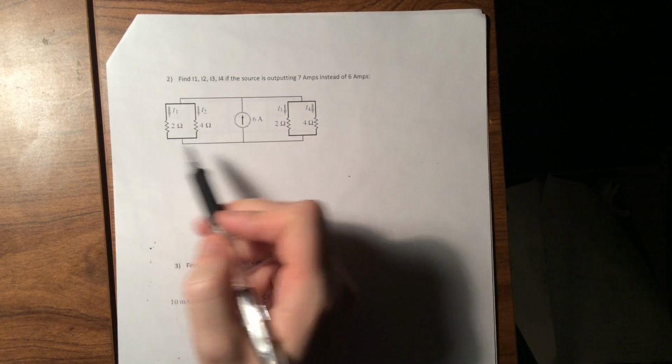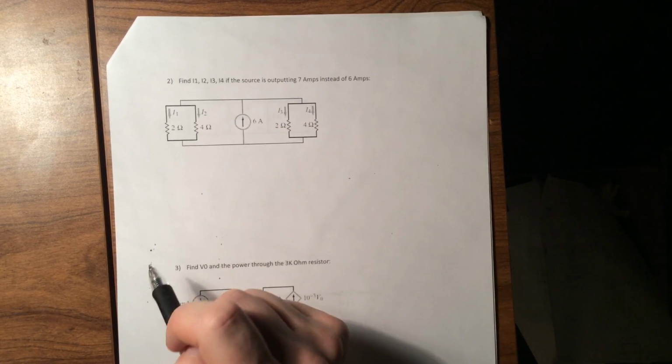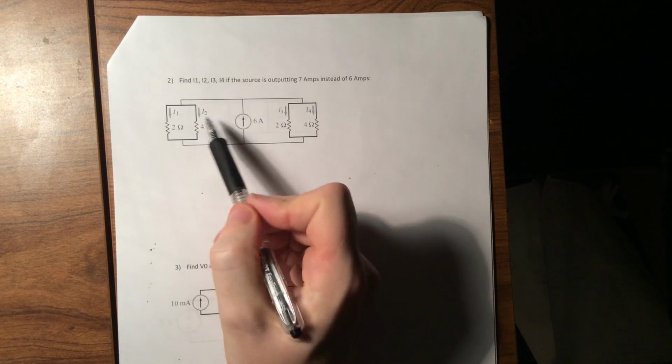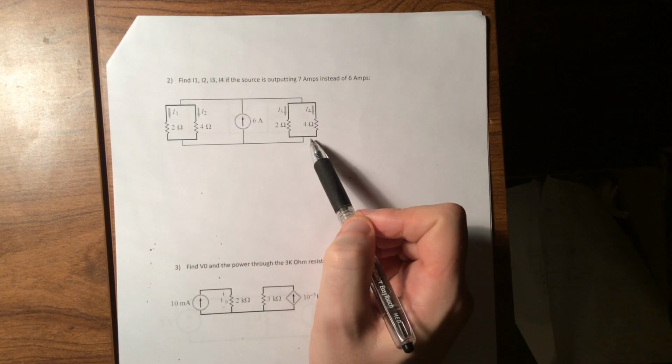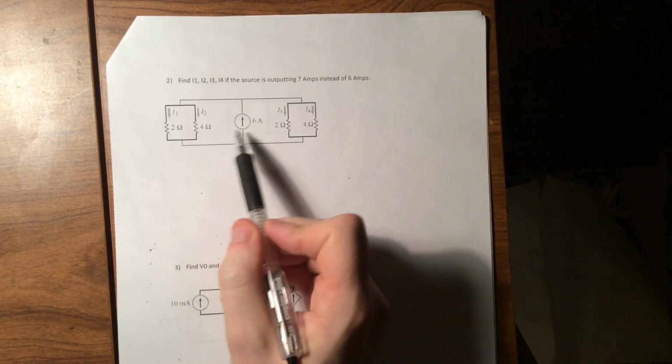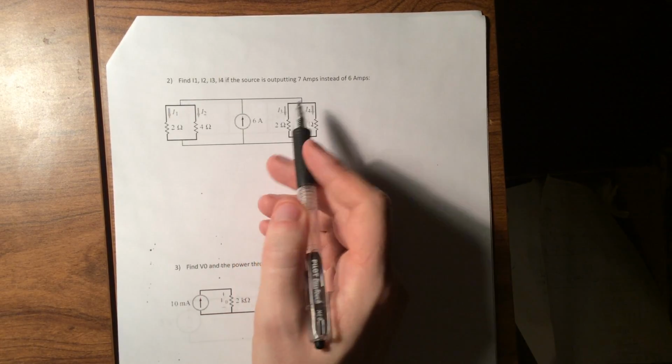So for this one, there's a couple different ways to solve this problem up here. I'm going to show you the way I did it. Again, a couple different ways. So the first thing I saw on this one, this half is going to equal the same resistance of this half. So that has to mean that this 6 amp source has to split 50-50 through both.